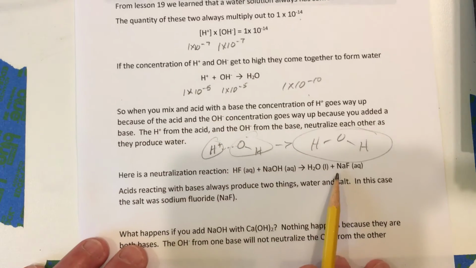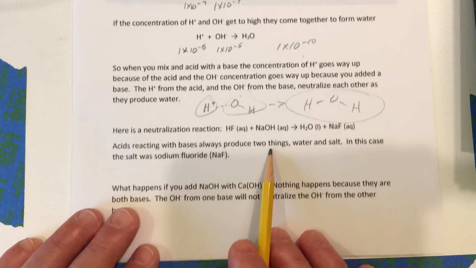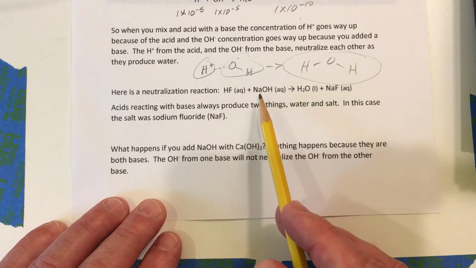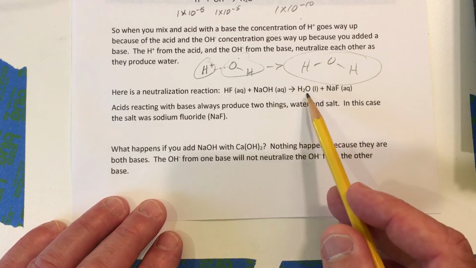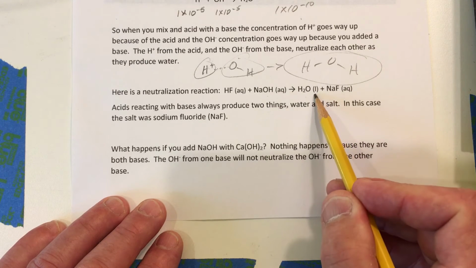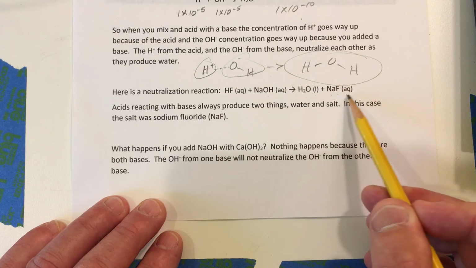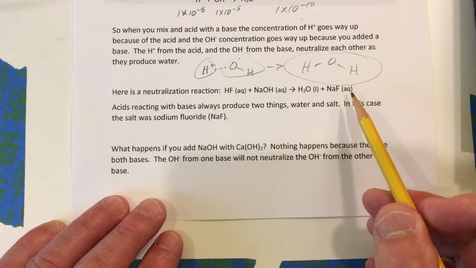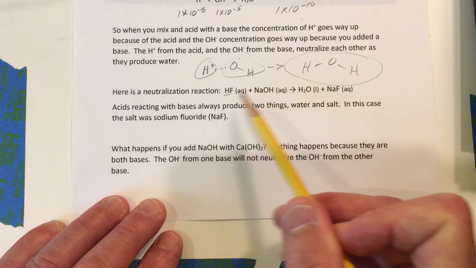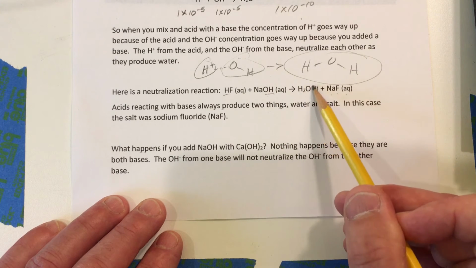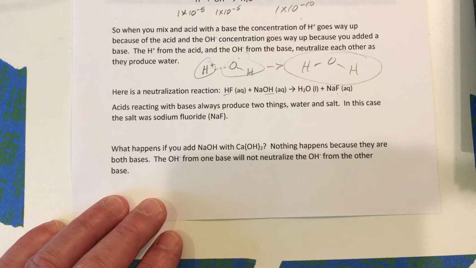So here's a neutralization reaction. This is actually the first one in problem number 4 in your homework. Hydrofluoric acid combined with NaOH produces H2O, liquid, and NaF (aq). So this is left dissolved in solution. But the H+ and the OH- come together to make a molecule of liquid water.